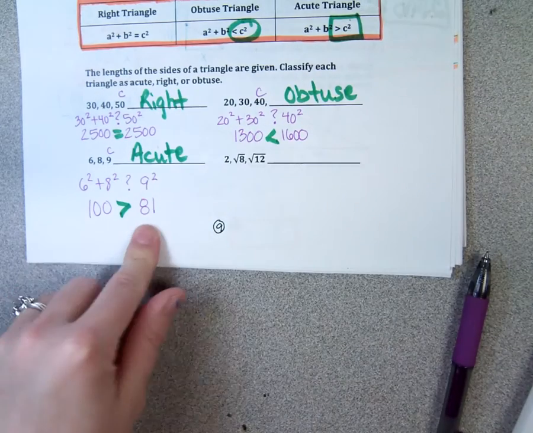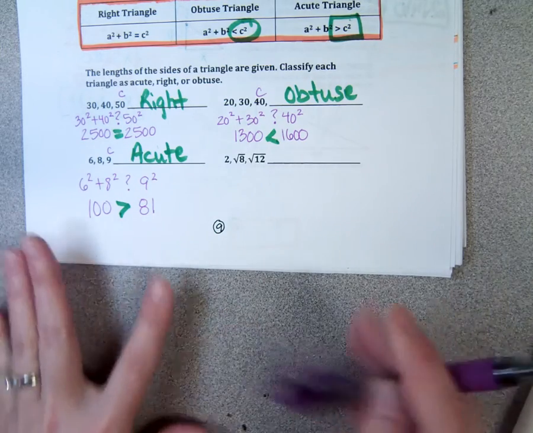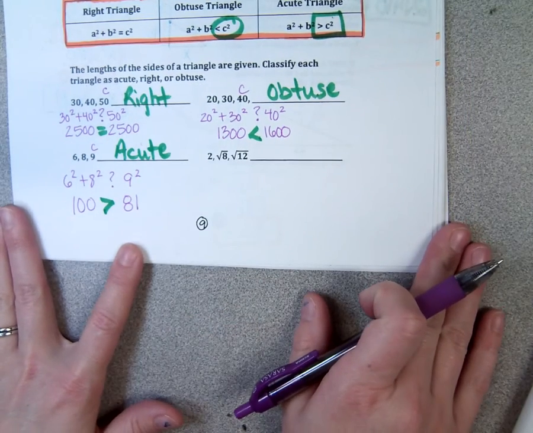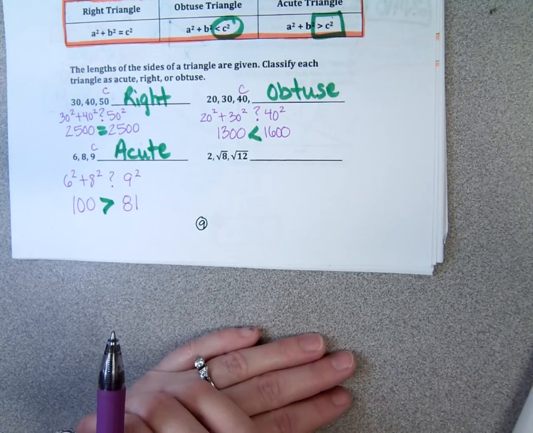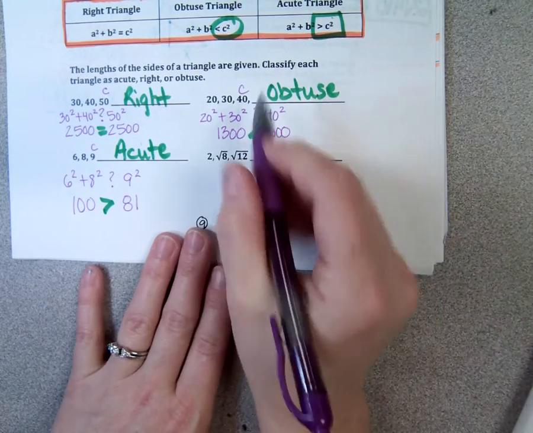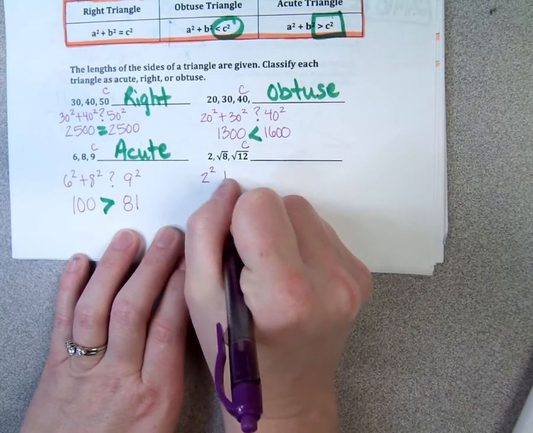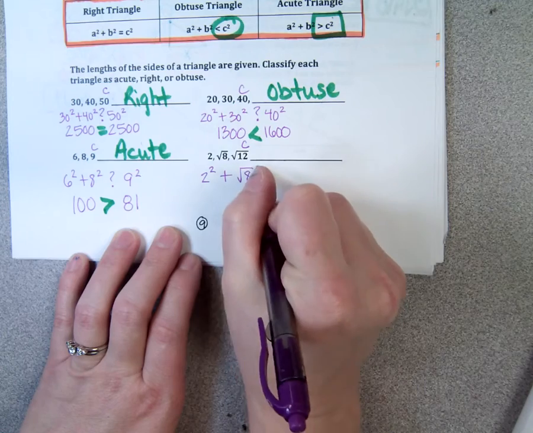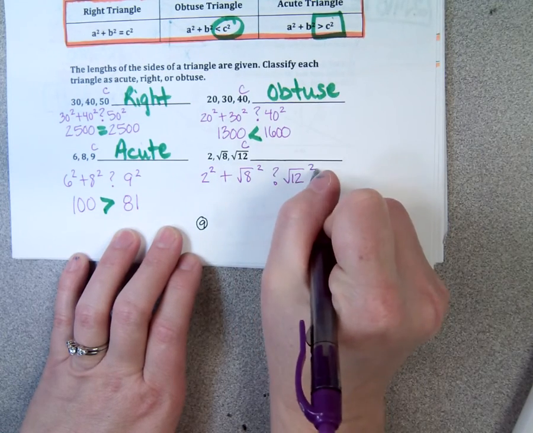So hopefully this is pretty easy. Does this seem super easy to you? Okay, I just want to do the next one because it has the square roots in it. Okay, so I have to know which one's the biggest number. Do you know which one's the biggest number? 12. The square root of 12 is the biggest number, so that's going to be our C. So I'm going to compare 2 squared plus square root of 8 squared, and I'm going to compare that to the square root of 12 squared.